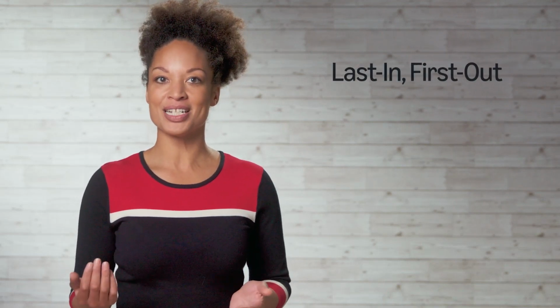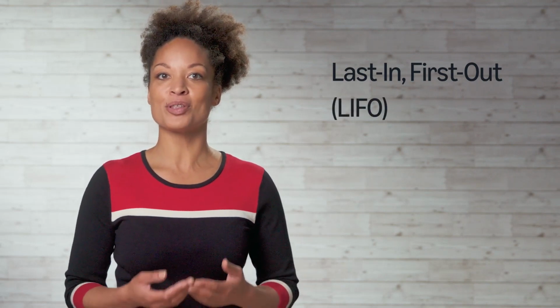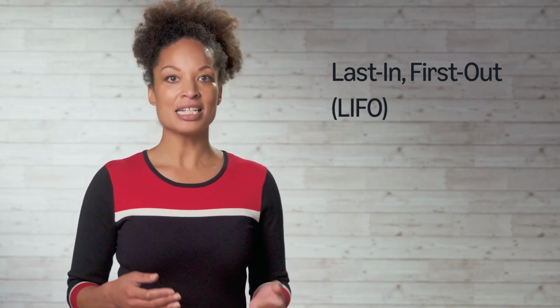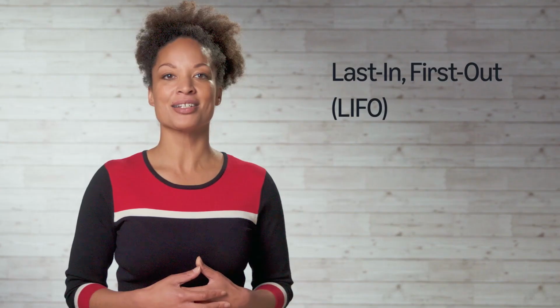So what exactly is a stack? It's a data structure that works on the last in, first out, or LIFO principle. You've already seen this in action with your plate stack. The last plate you put on the top is the first one you take off. Stacks in programming work precisely like that.